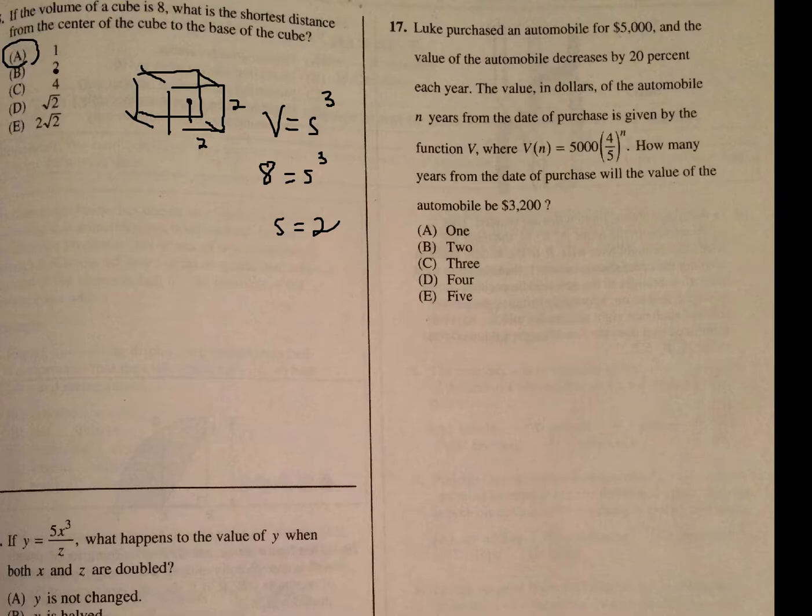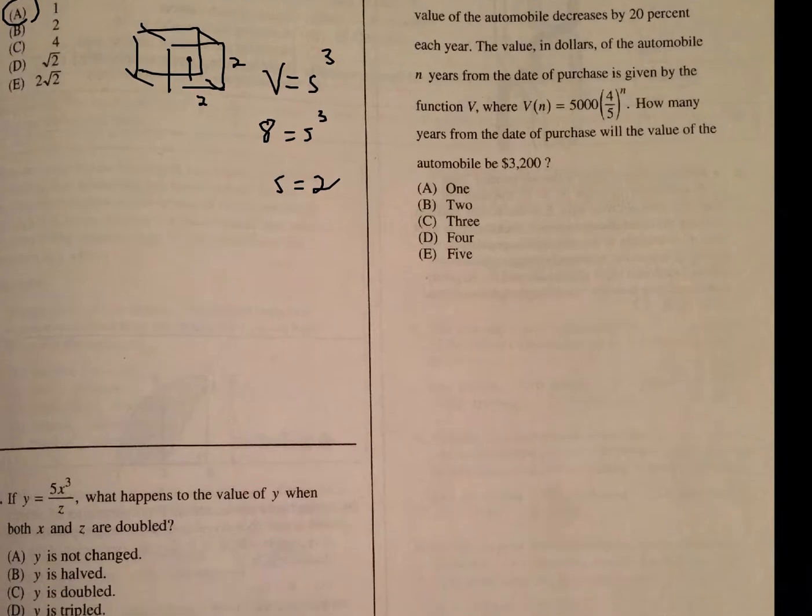Almost feels like a trick question. If this would have been on the last page of the test, it wouldn't have been that easy. But we are on 15, which is still not the most difficult problems. Yeah, that one just felt wrong.